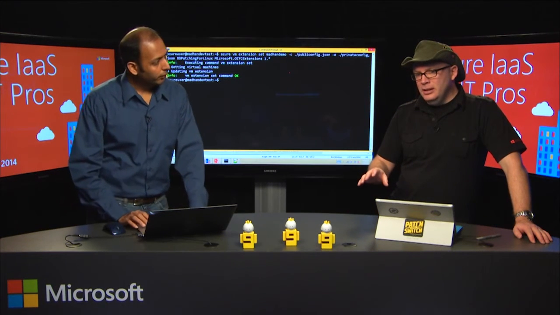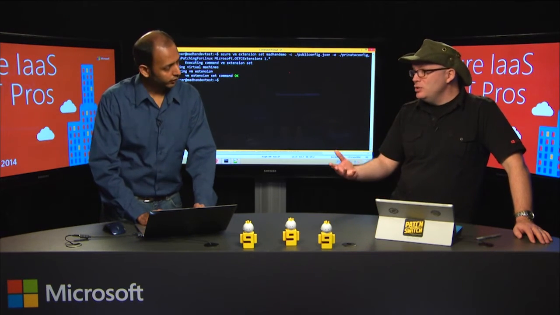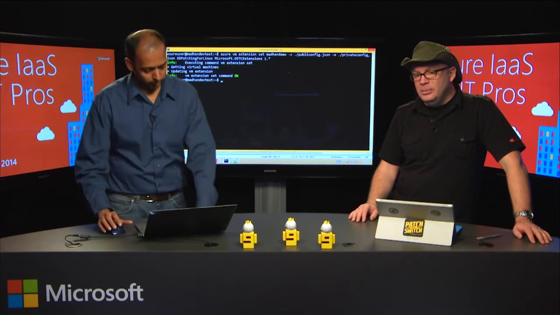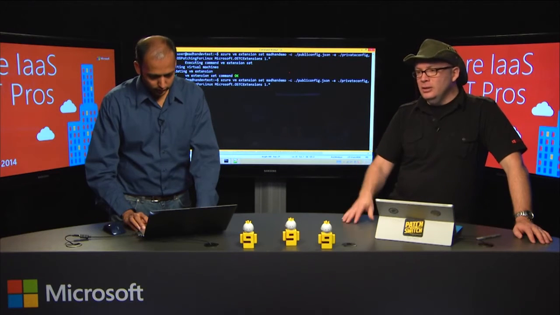And obviously, any of the data drives that you create yourself, that you mount or attach, that can be done through the console or through the CLI, and they will persist across machines. That's right. Just like they do on the Windows side.